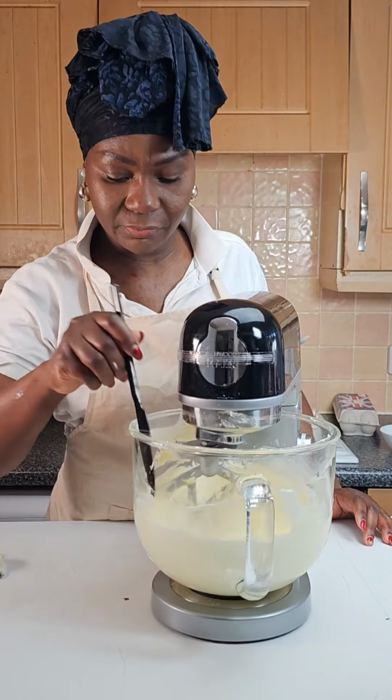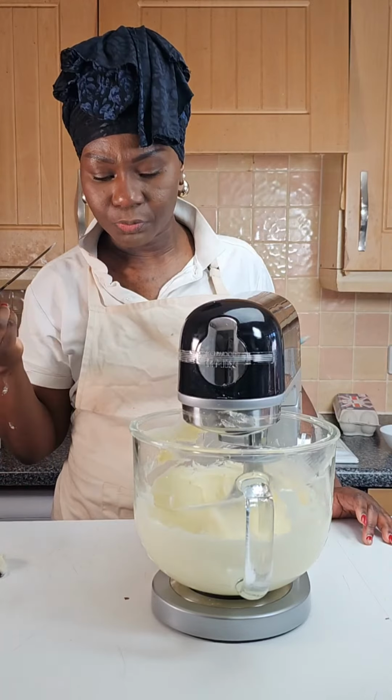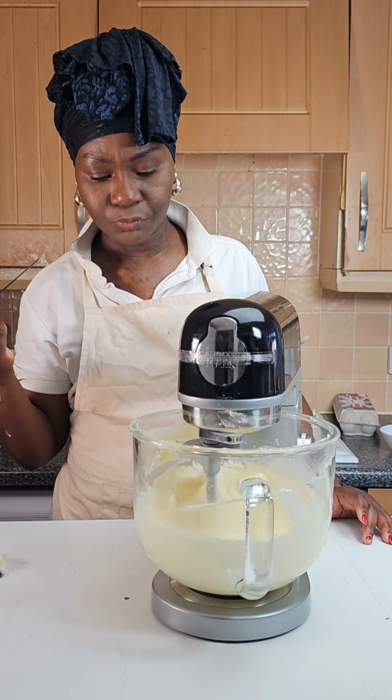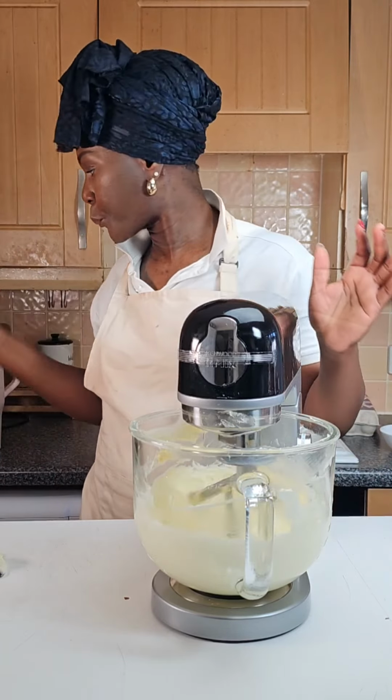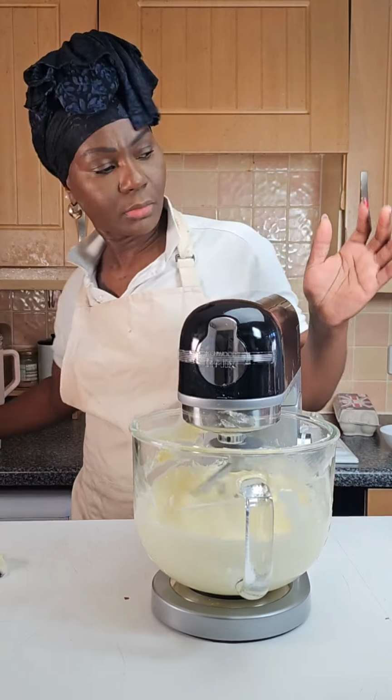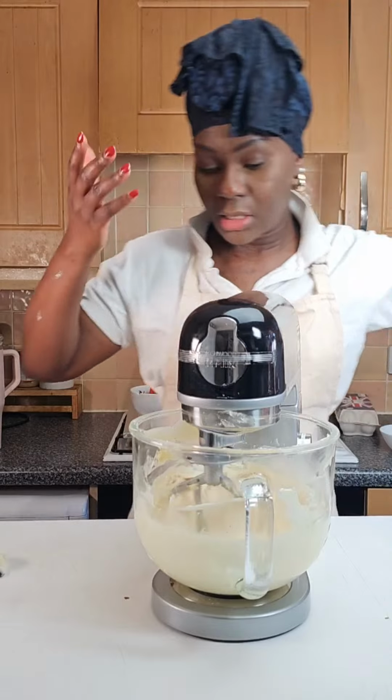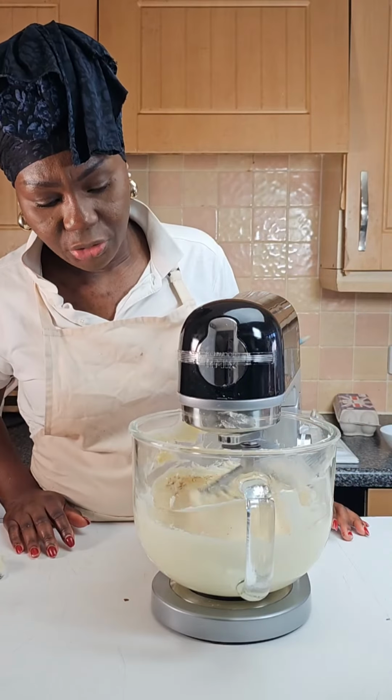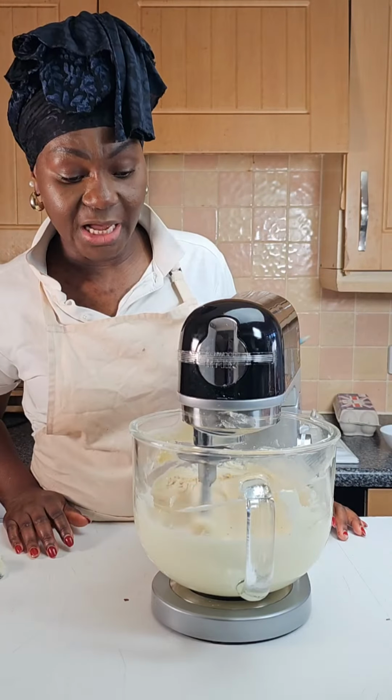Okay, let's see. Okay. And essentially that's our white chocolate buttercream done.